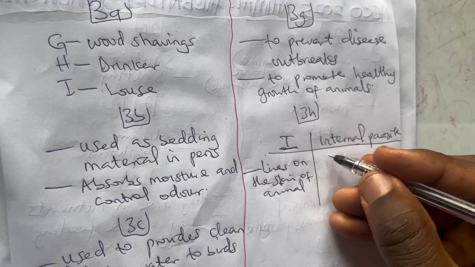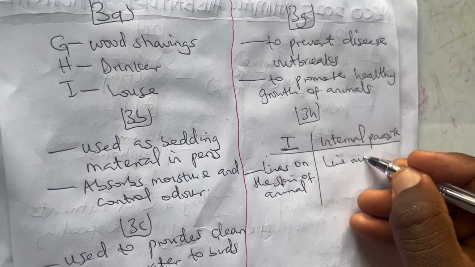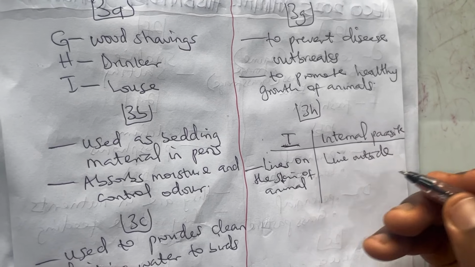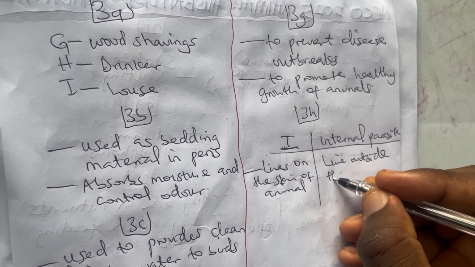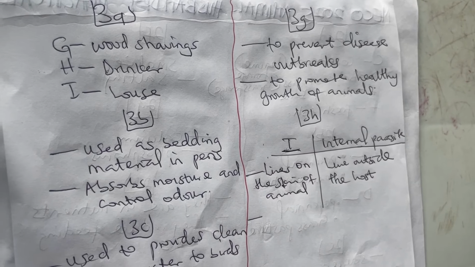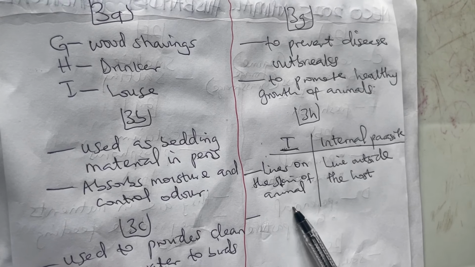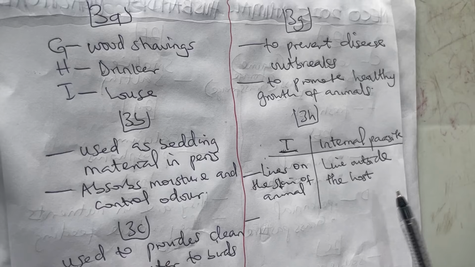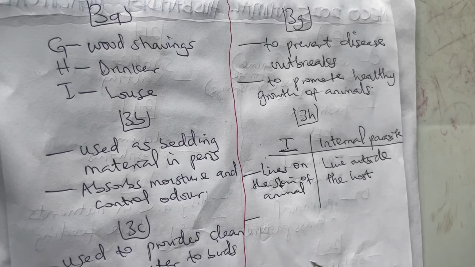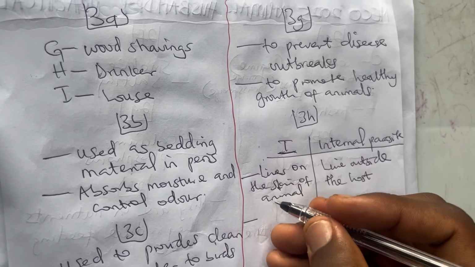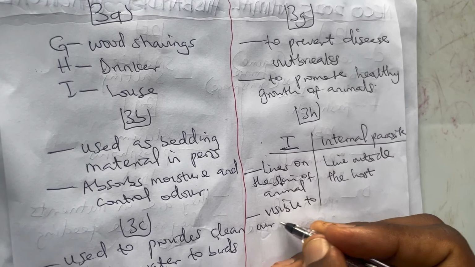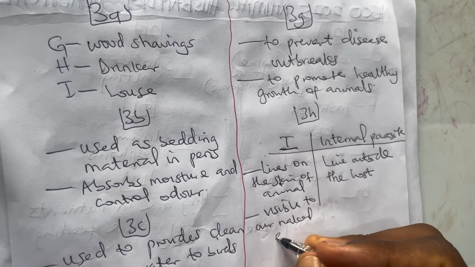So what about this one? This one will live outside the skin of the animal, outside the host. You can put it as host. Now another one is that this one, which is the external, that means the outside, ecto, is visible to our naked eye.